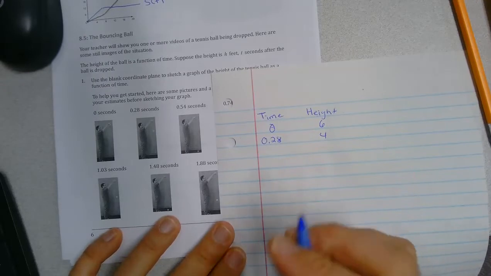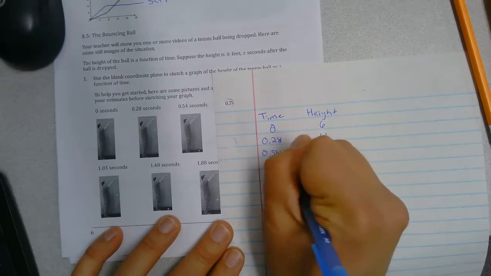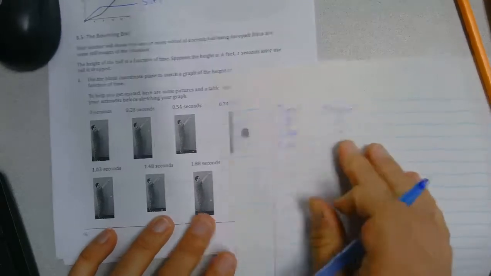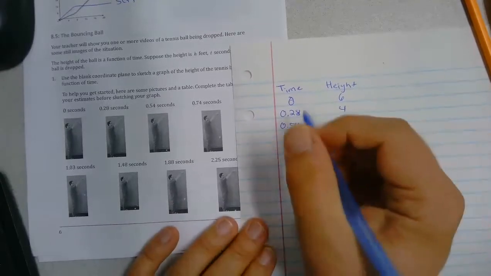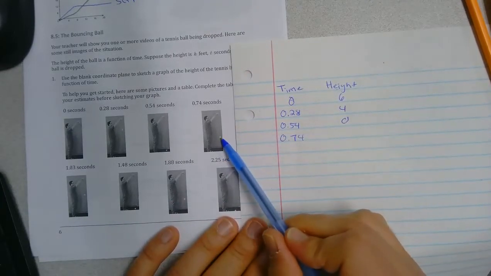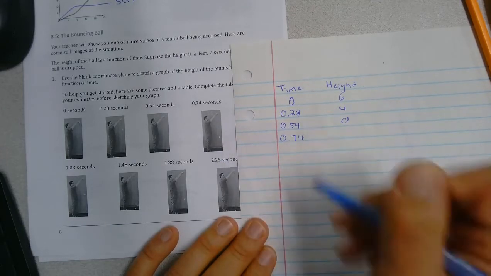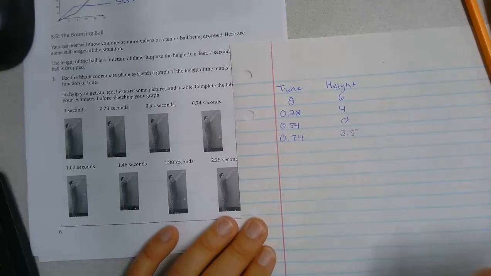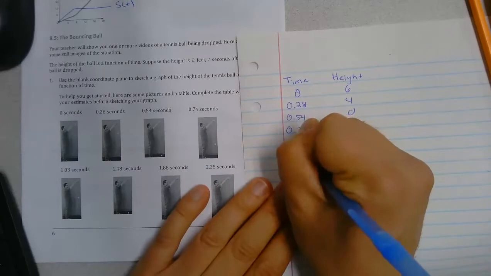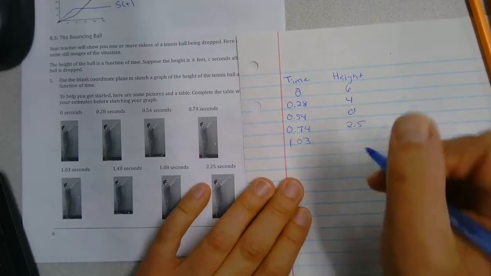And then at 0.54 seconds, the height seems to be at the ground, so it's at 0. And then at 0.74 seconds, I'm going to estimate that to be about, if he's 6 feet, that looks to be about 2.5 feet. And then at 1.03 seconds, the height seems to be about 3.